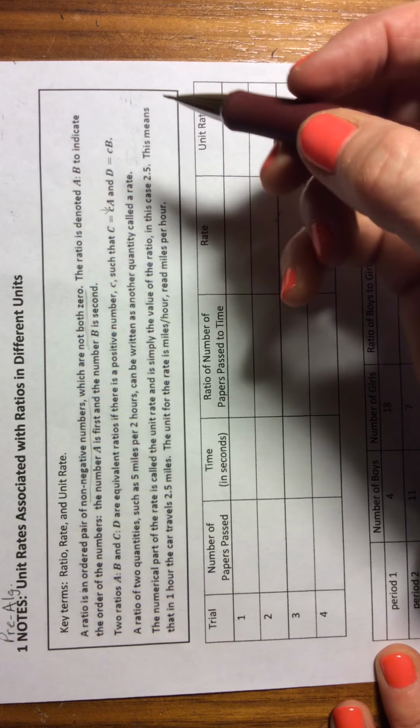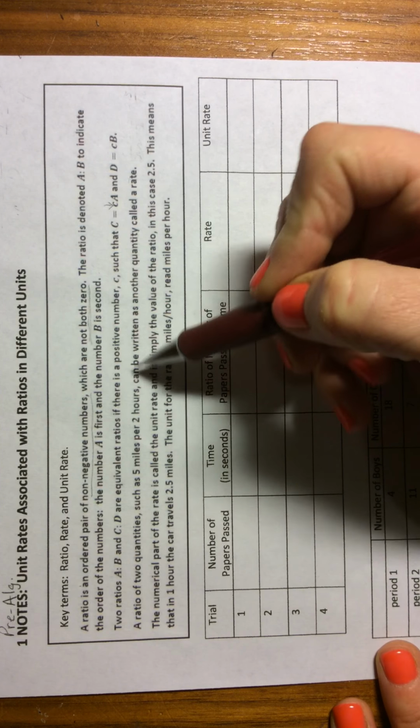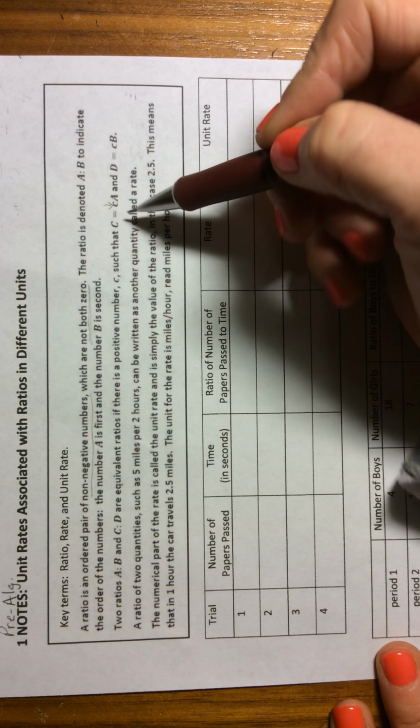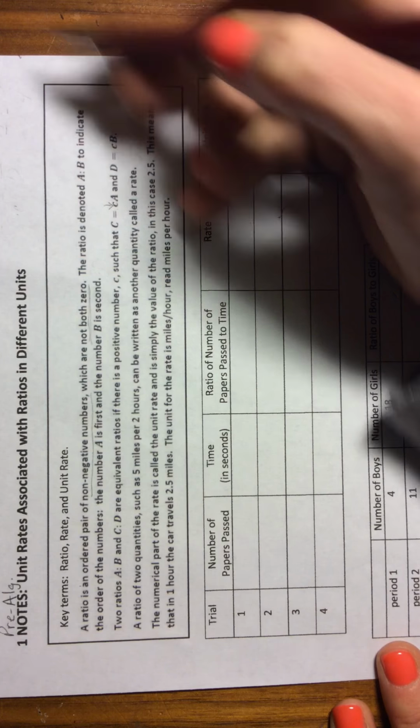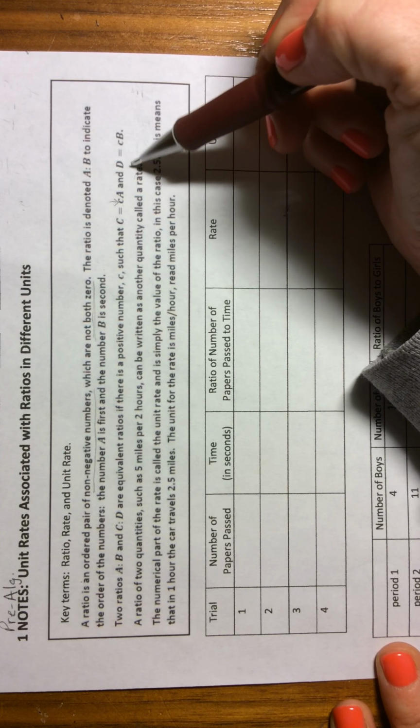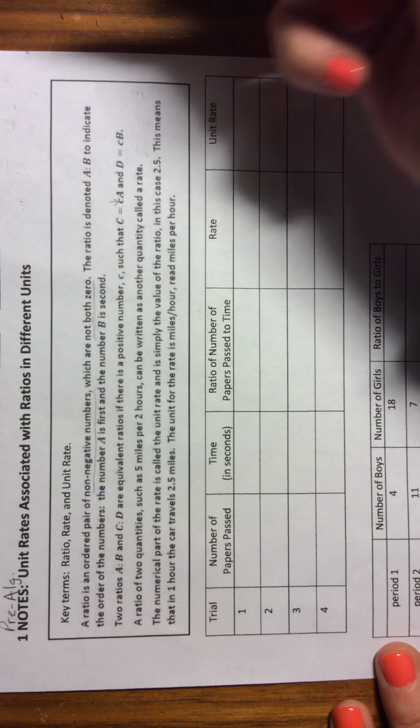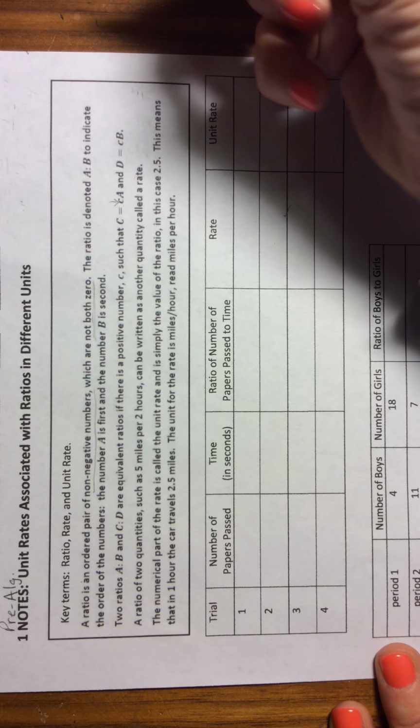And then two ratios, A to B and C to D, are equal if there is a positive number little c such that C is equal to little c times A, and D is equal to little c times B. And so that's something we've really seen before.